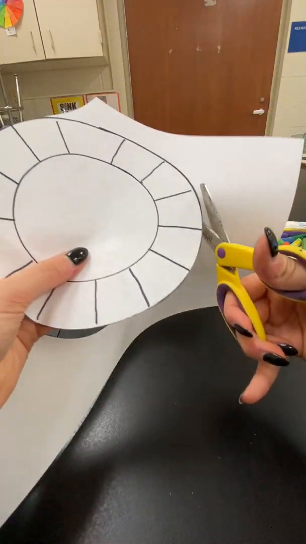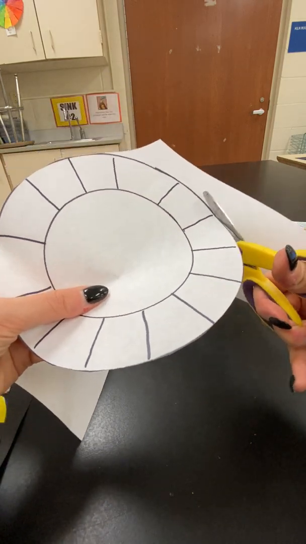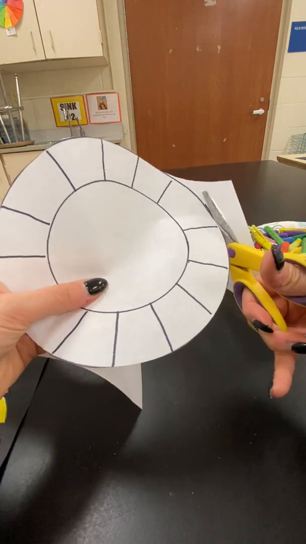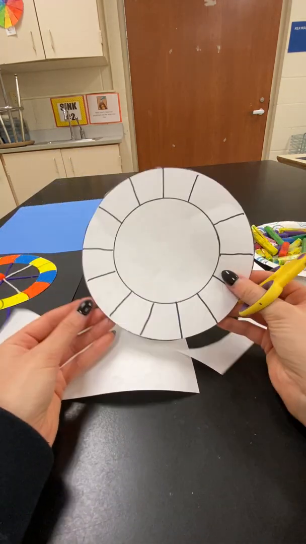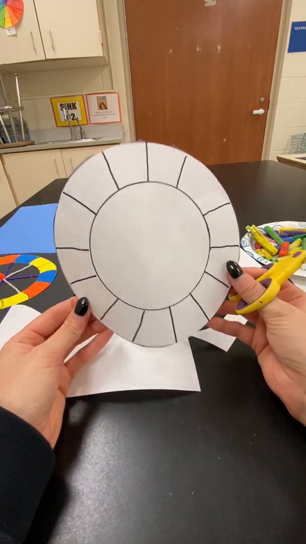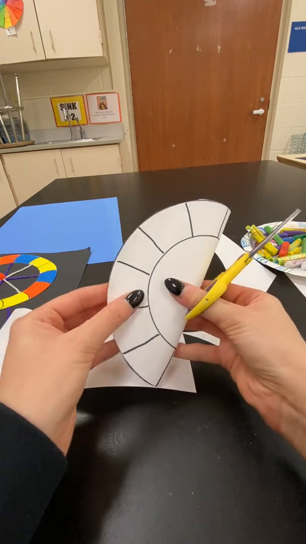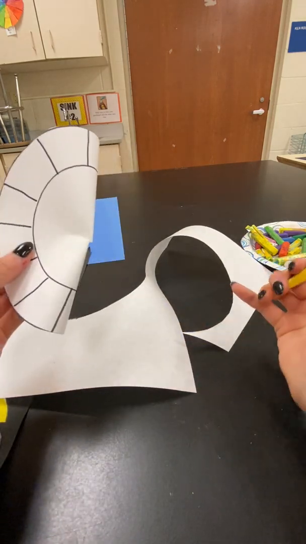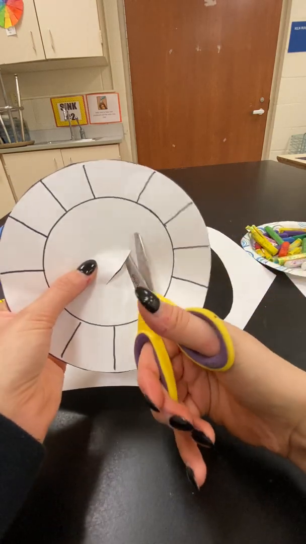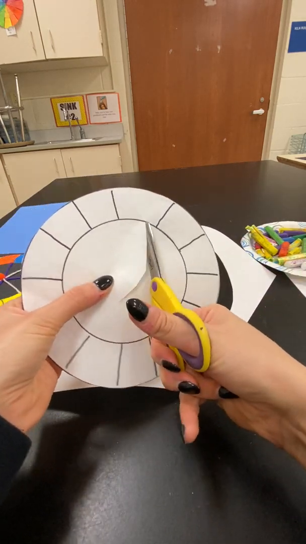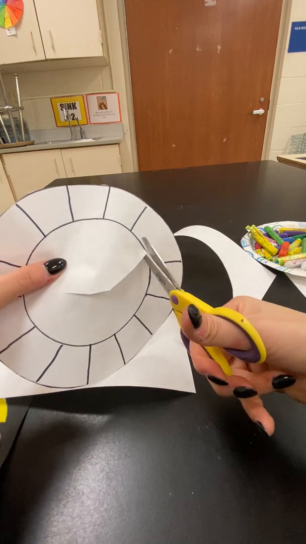So we'll just pretend like mine is all colored. After we cut the outside, the trick to cut the inside, I'm sure we all know this trick by now, is to fold the paper and cut right in the middle, that little slit, and then we're going to start going around the inside.